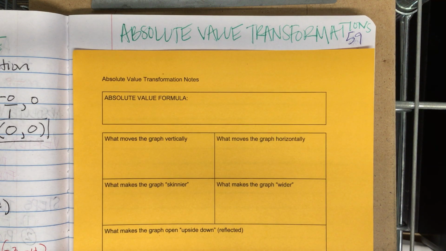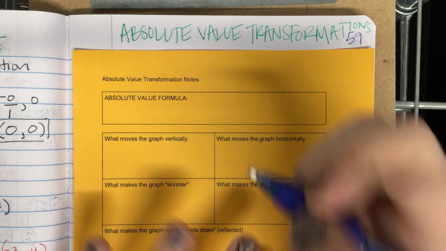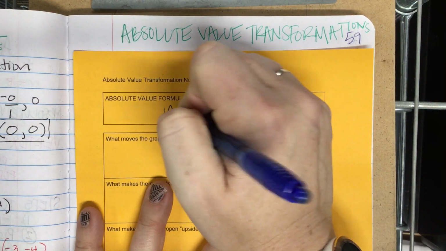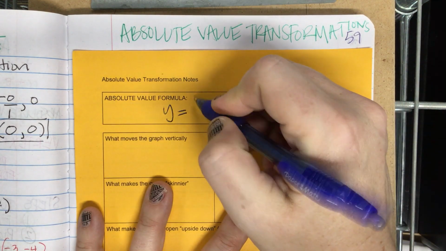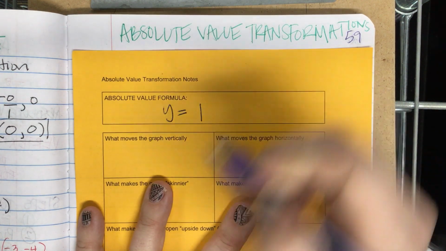Absolute value formula. Who can tell me without looking? Who's got it memorized already? Who's got it in their brain? Maya, what is it? You can do it. You can look if you need. No, I'll help you. Y equals M minus B plus B.